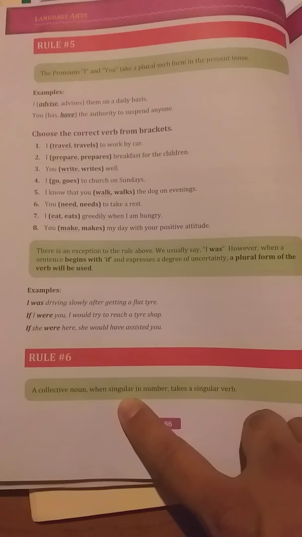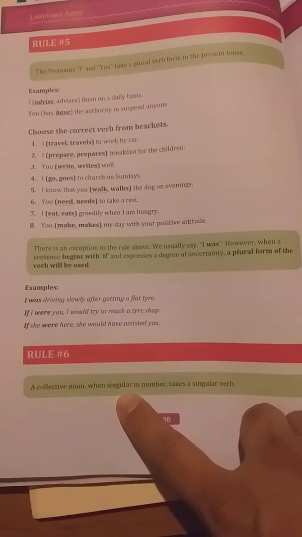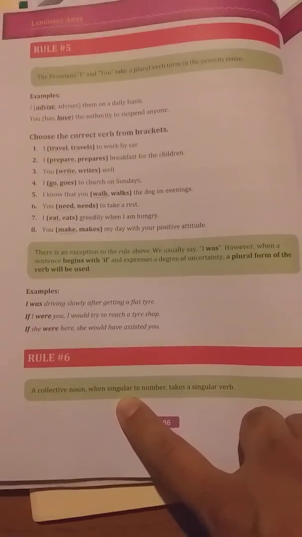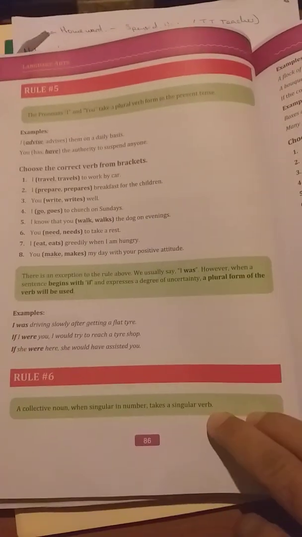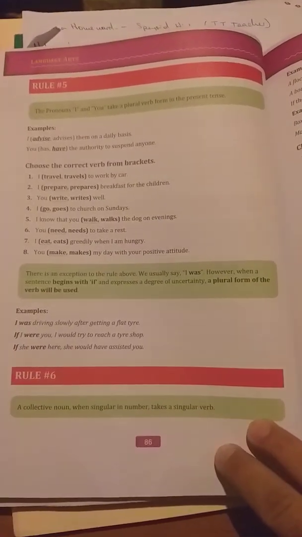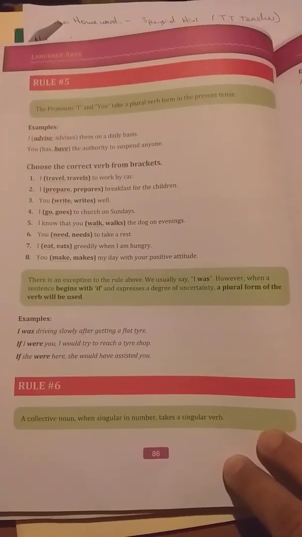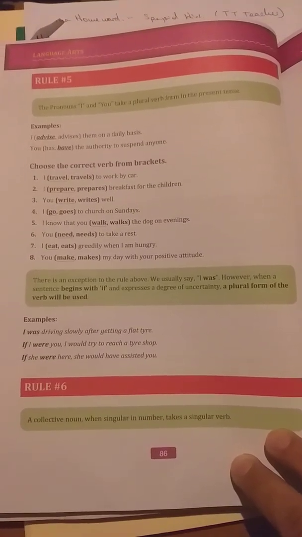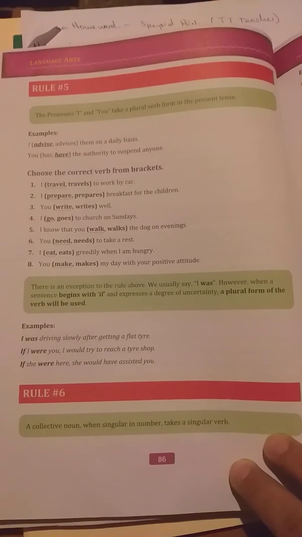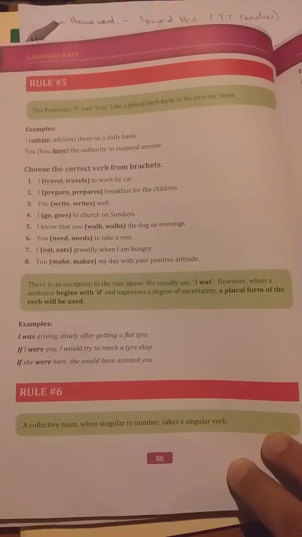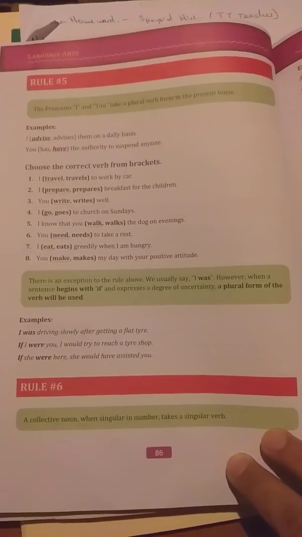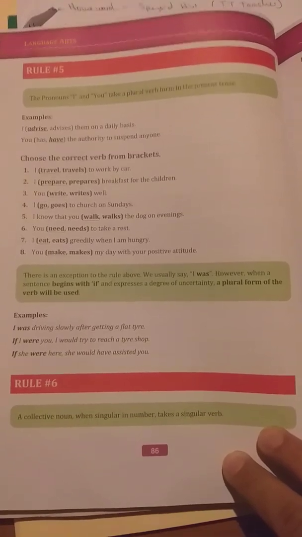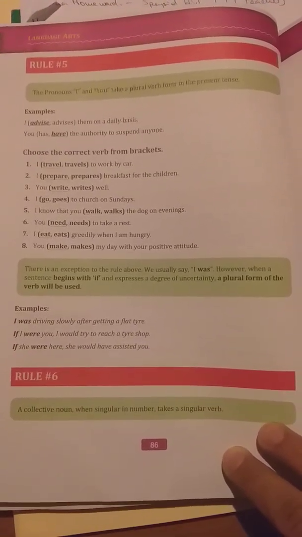For example, flowers. A group of flowers is called a bouquet of flowers, and that bouquet is one single bouquet. So if it is one single bouquet or one single group, that requires a singular verb that ends with S. A litter of pups. Yes, you have 5 puppies, but that is considered one litter because it came from one mother. So that is one group.